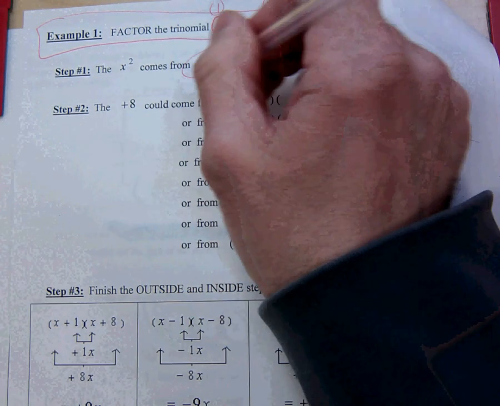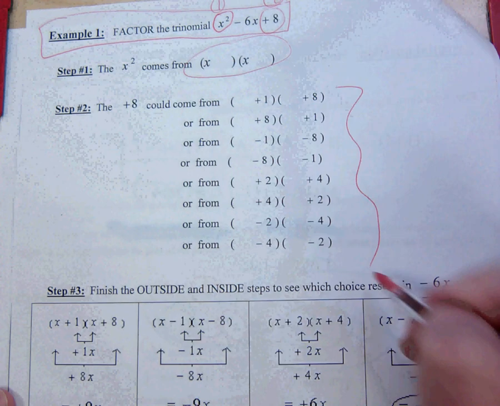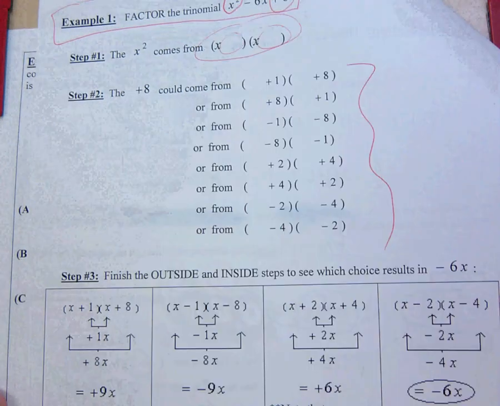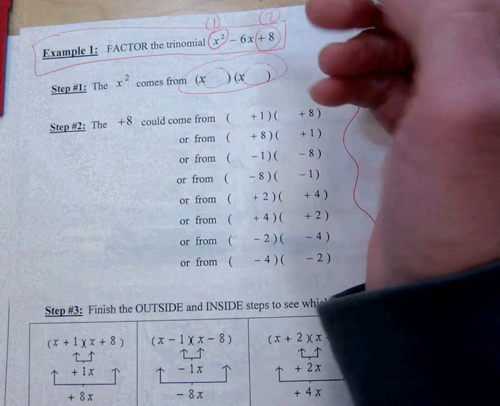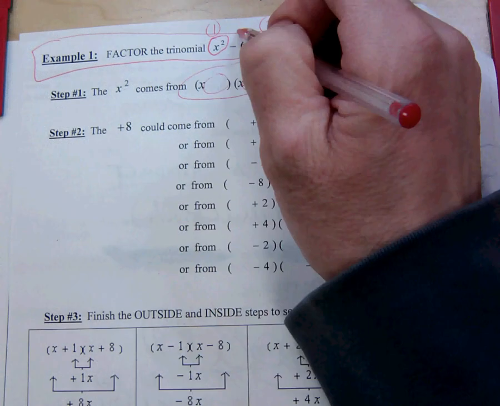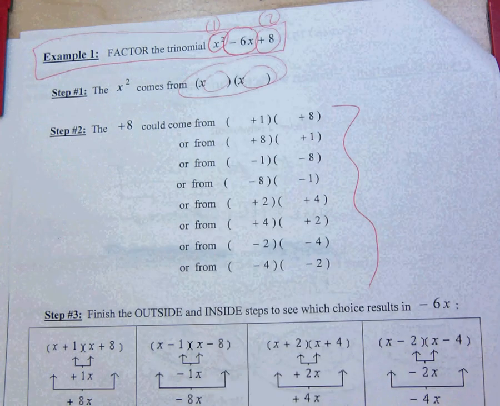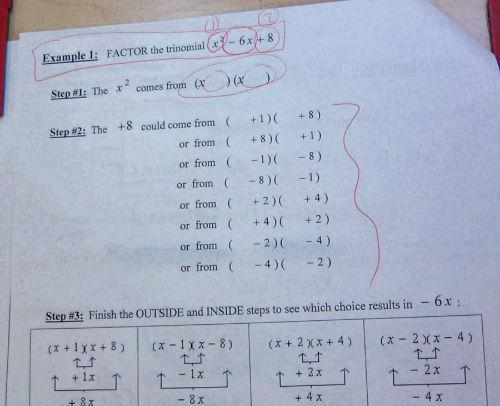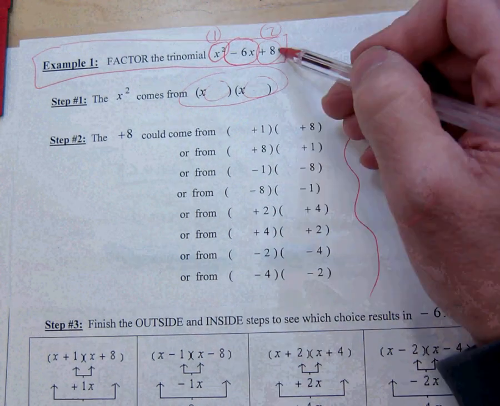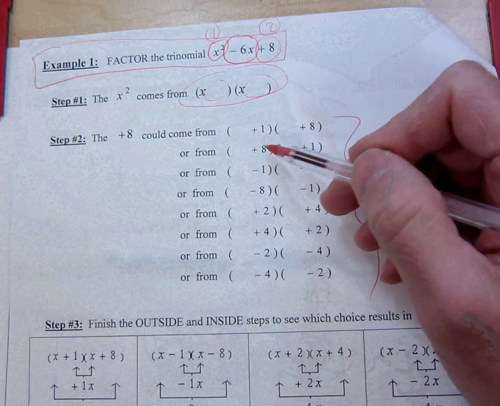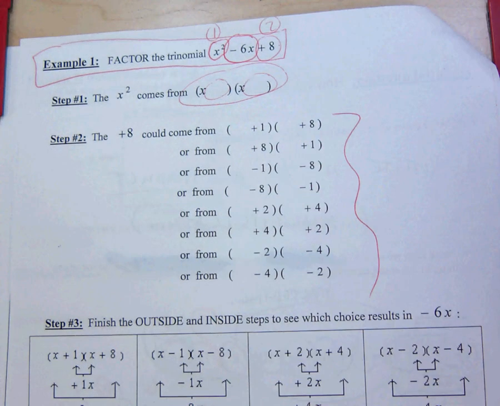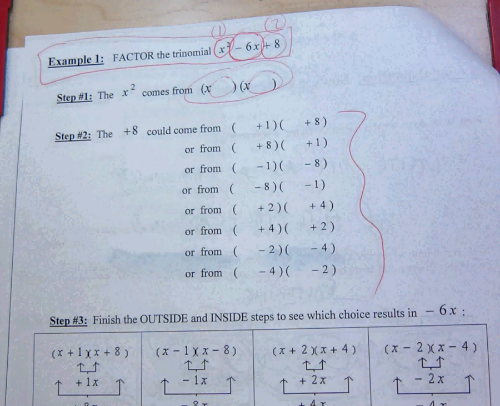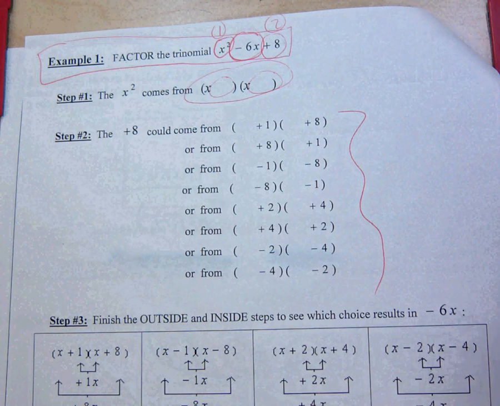I want you to take that and try all of these combinations here and here until you find the one that produces the middle term of what? Minus 6x. Is that clear? That's what your job is, to FOIL. Think about all the possibilities that give you the plus 8, and then think about which one of them, when you finish the FOIL process, gives you a middle term of a minus 6x. Are you ready? We're going to try them one at a time.